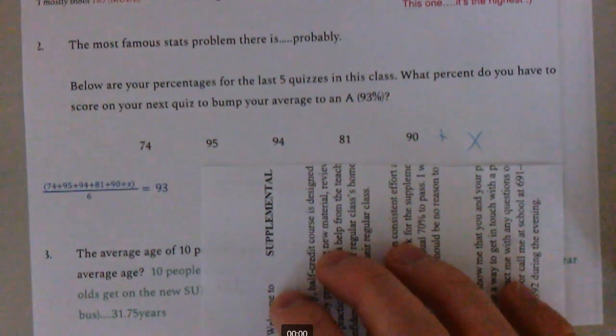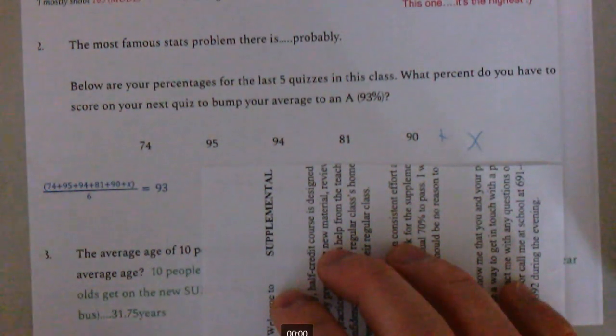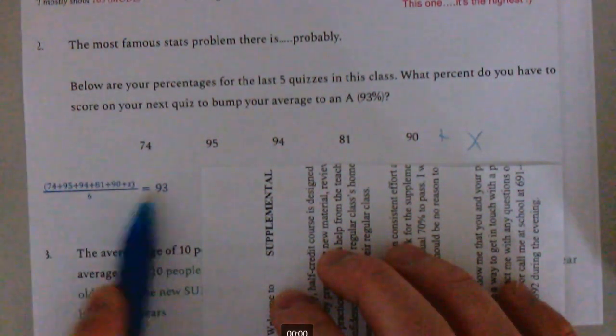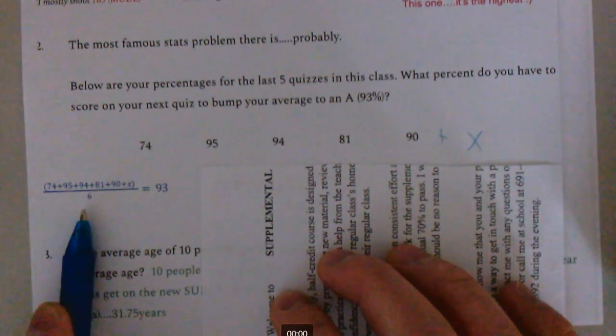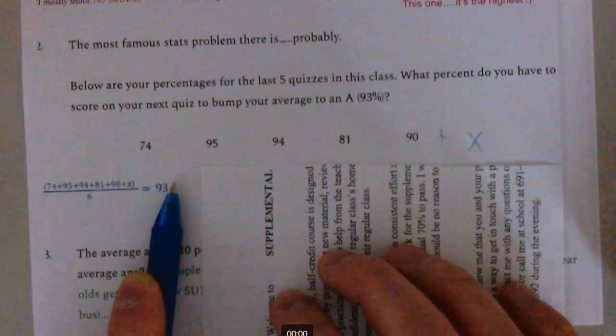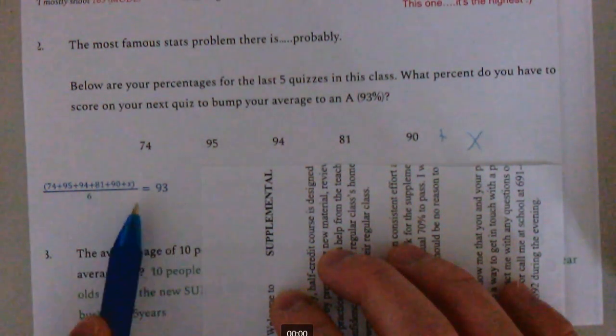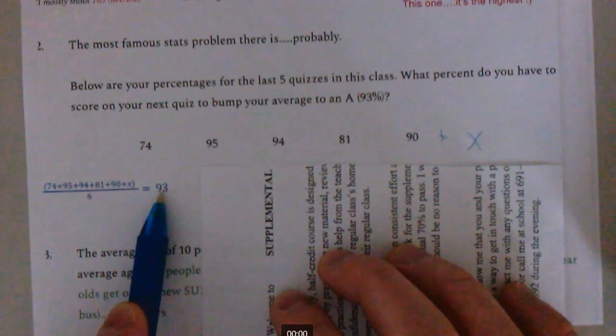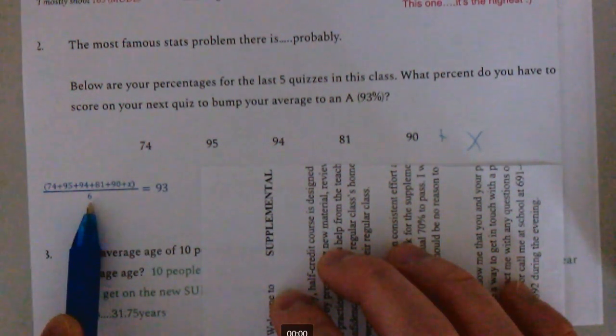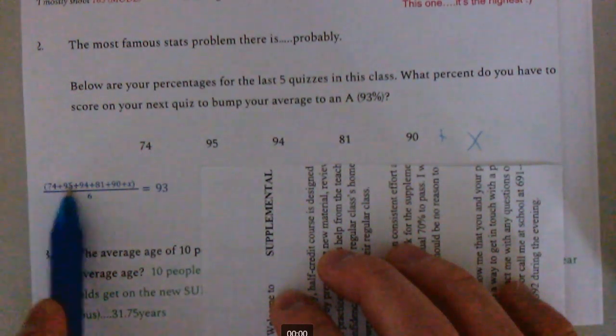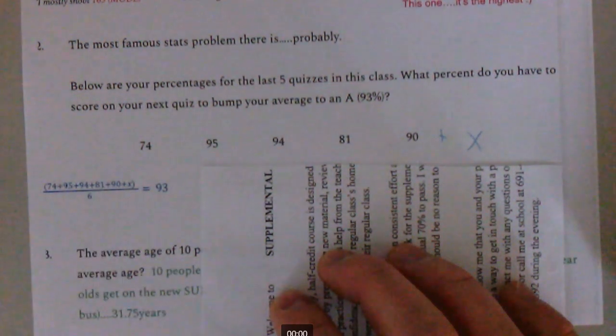Algebra doesn't go away. It just morphs into other things. Now it's in statistics, but that's okay. We can do some algebra. All of this divided by 6. I could multiply this 6 to the other side. And this goes for all problems, by the way. If you multiply the average times how many there are, it's going to be the same as the sum of all of your data points.